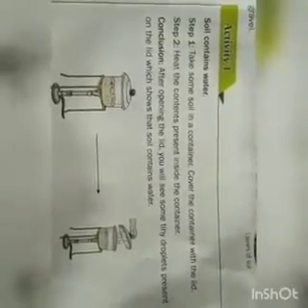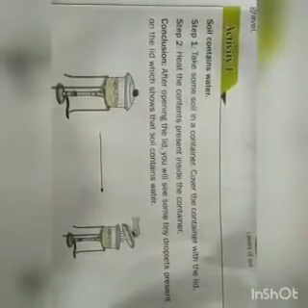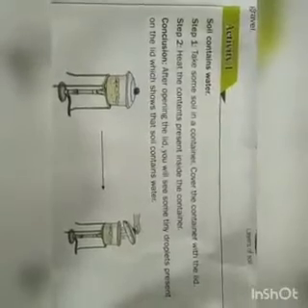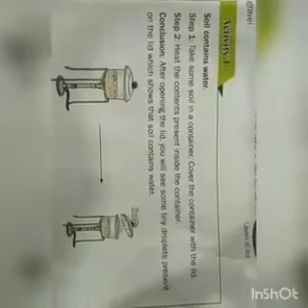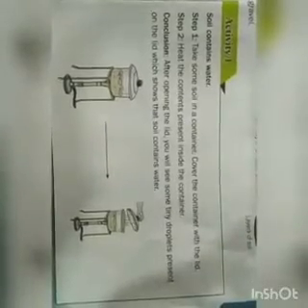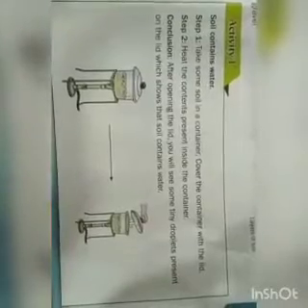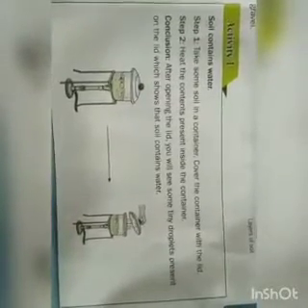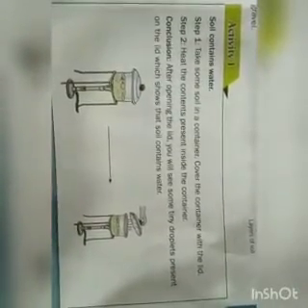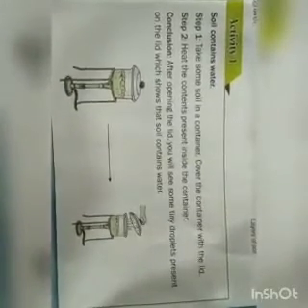Conclusion is, after opening the lid, you will see some teeny droplets present on the lid, which shows that soil contains water. So after heating the container, when you open the lid, you can see that some water droplets are there.